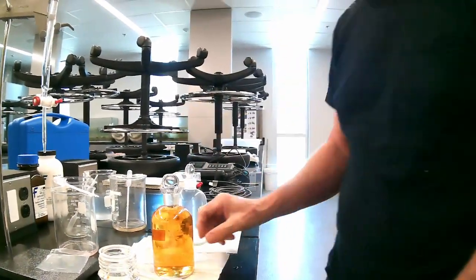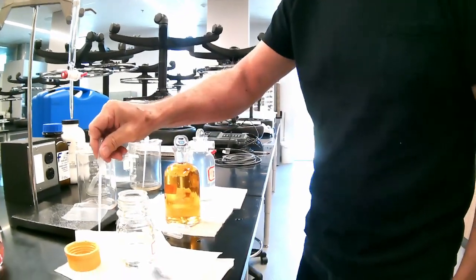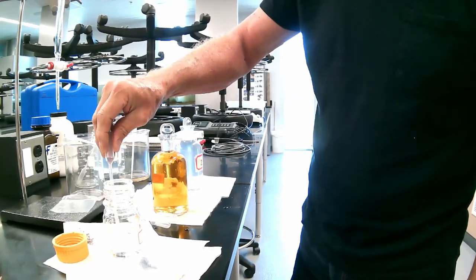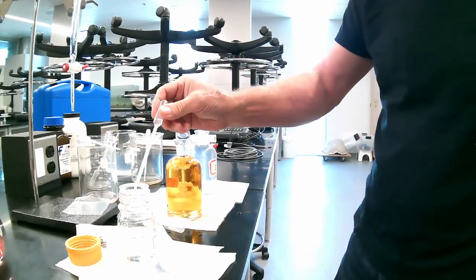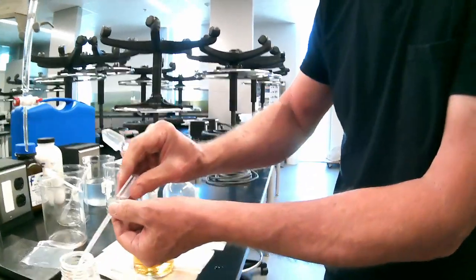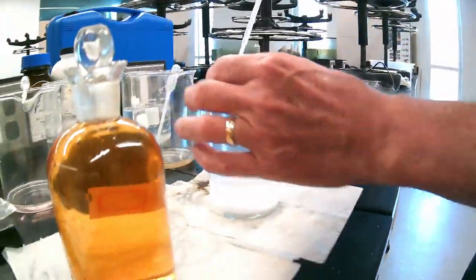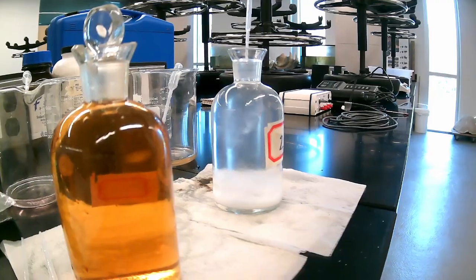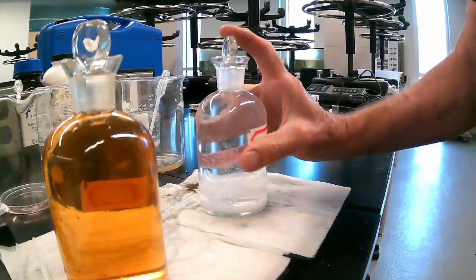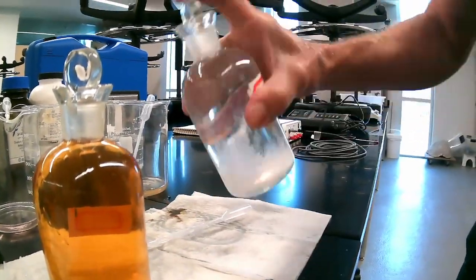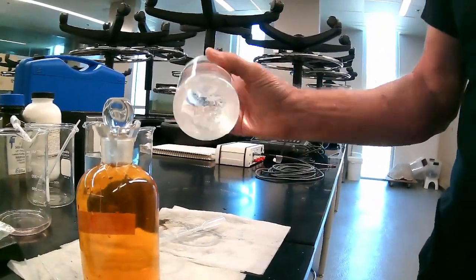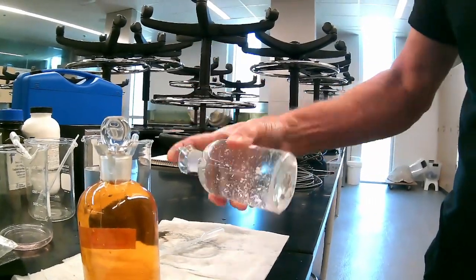All right, we'll do the same thing again with the low concentration. And all the way around the neck. And drop the lid back in. Pour off the excess. And it's probably going to come out with zero oxygen in it, but we're going to titrate it anyway. We'll see.